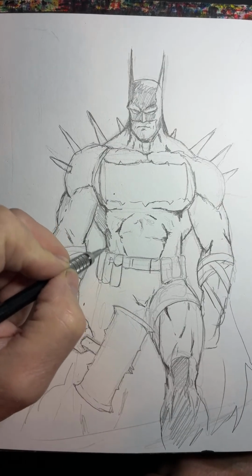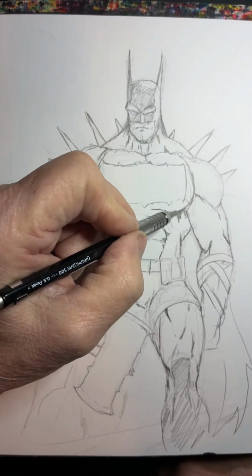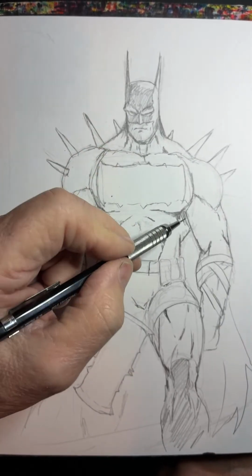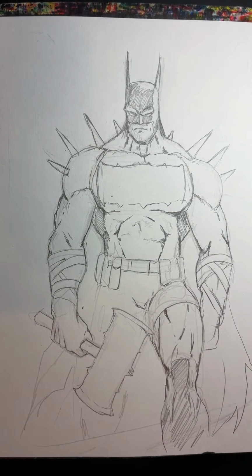It's all DC and Image Comics that overpowered the whole event. I hadn't drawn the Absolute Batman for a while, so I thought I would make a sketch of him.